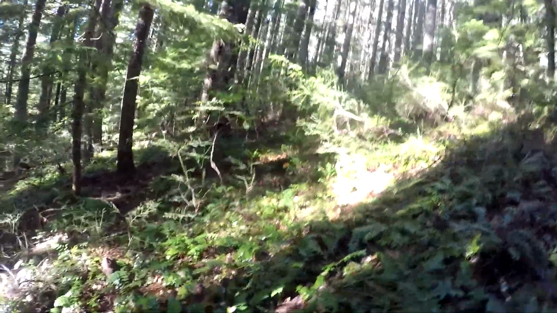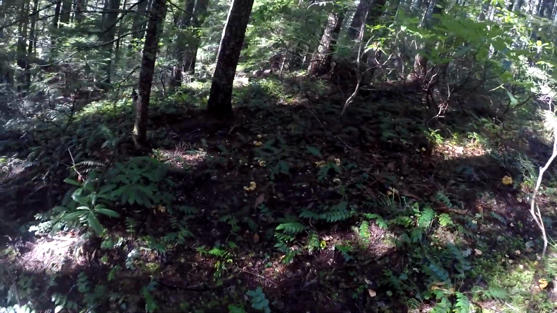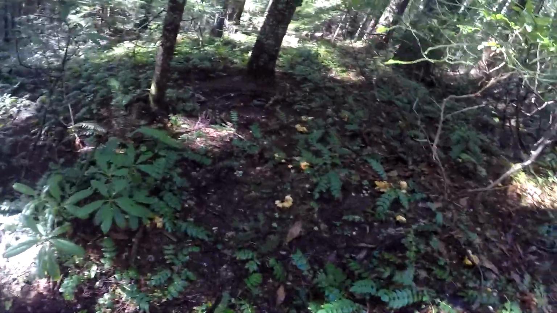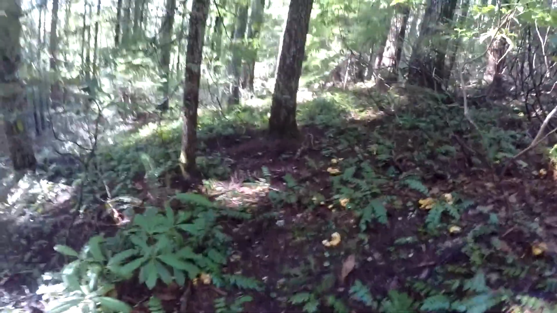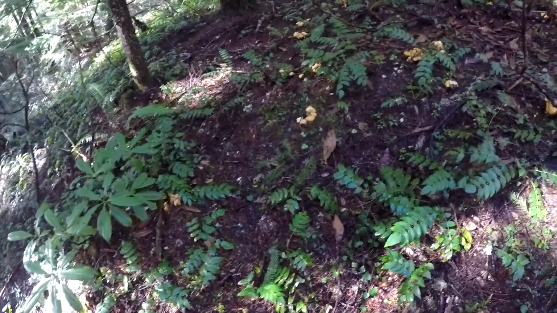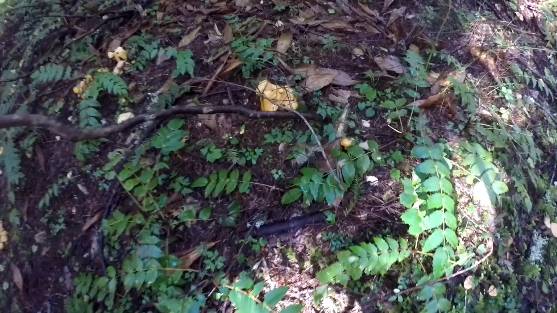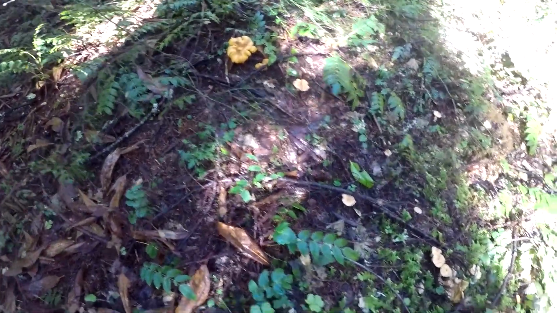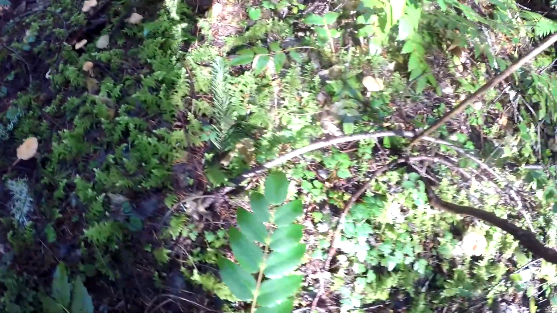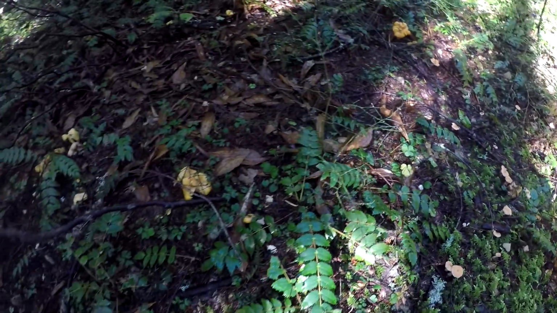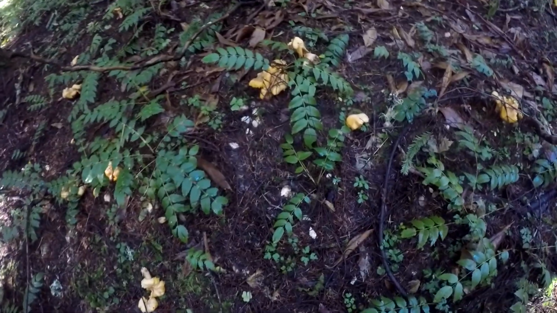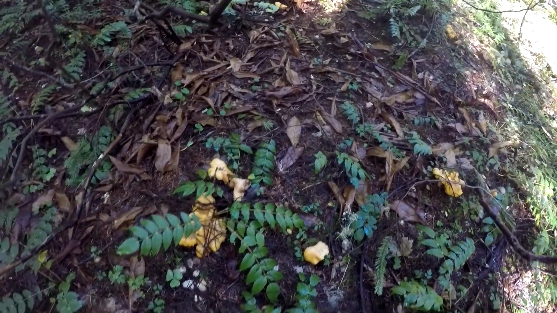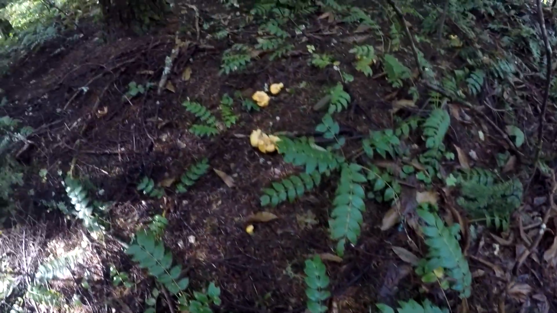Oh, there's some chanterelle right there. Oh, a little honey hole. Oh, look at that. I'm going to come back here. Little chanterelle. Chanterelles all over right here. If I come back this way, I'll go ahead and harvest what I can out of here. We'll have some chanterelles for dinner.